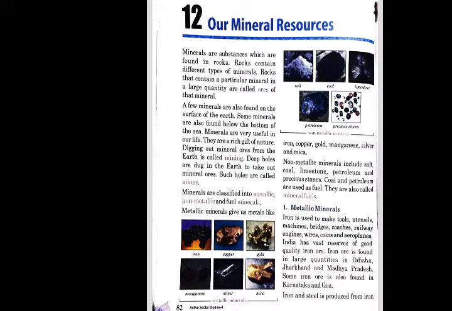Some resources are found under the surface of the earth. It's called mineral. And rocks contain different types of minerals. A rock which contains a large amount of a particular mineral is called ore. And the process through which minerals are taken out from the earth is called mining. Deep holes are dug in the earth to take out mineral ores. Such holes are called mines.